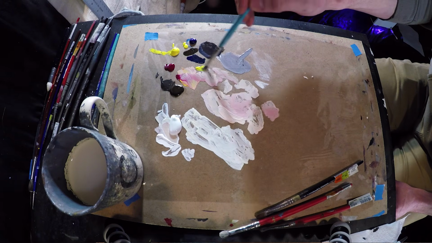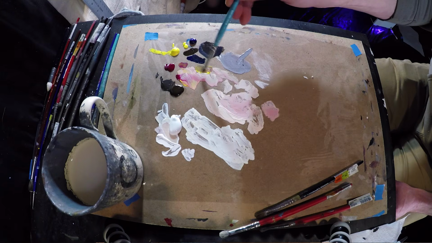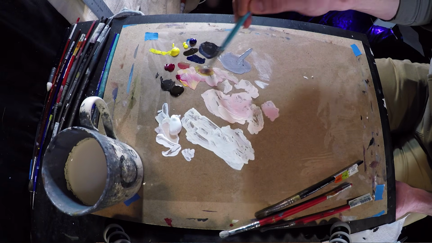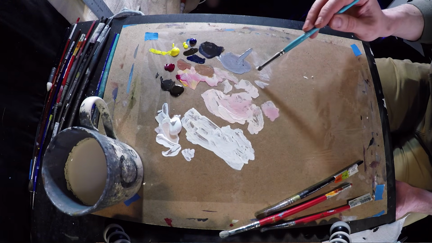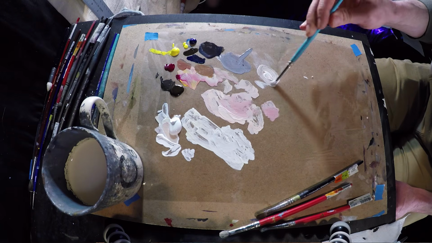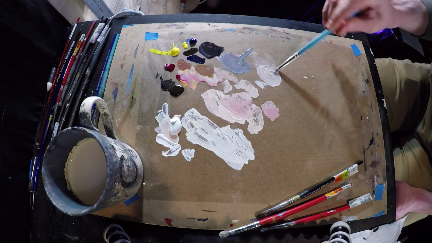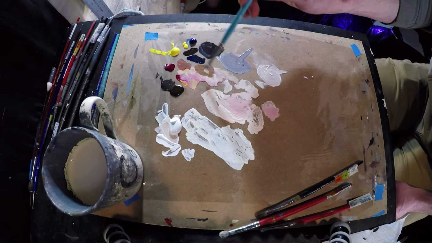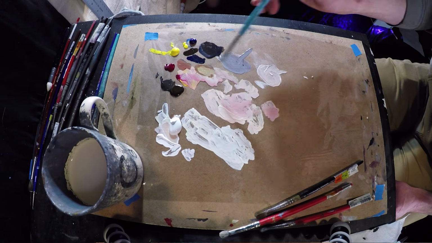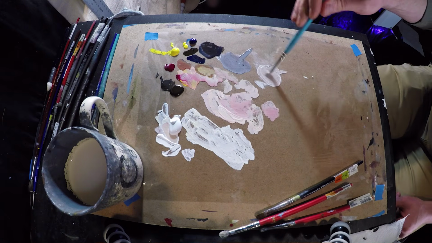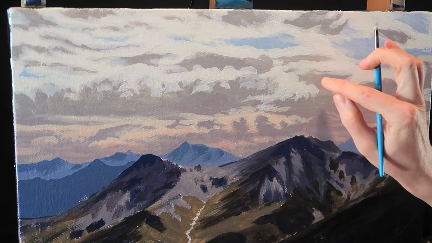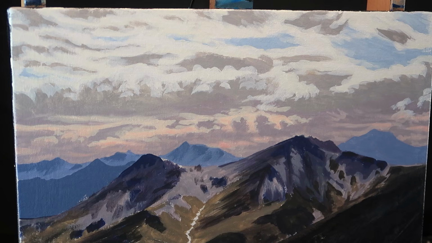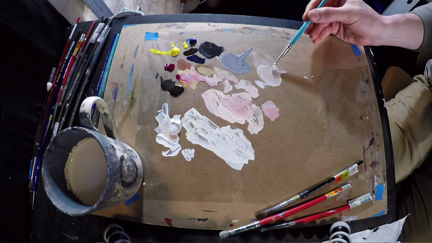But we want this to be kind of a warm color, so I'm going to mix up some orange. I'm going to grab some white. A little more yellow with this. Okay. Give this a test. That's probably going to be too strong. I'm just going to keep adding white.